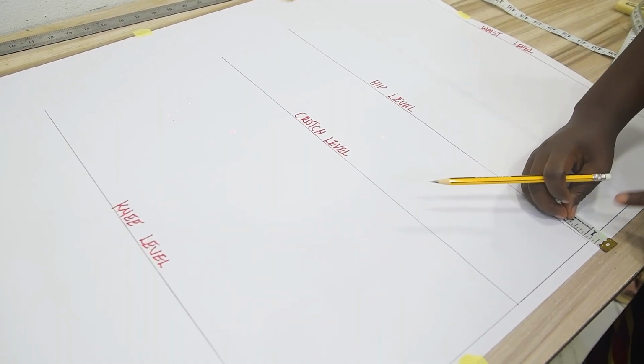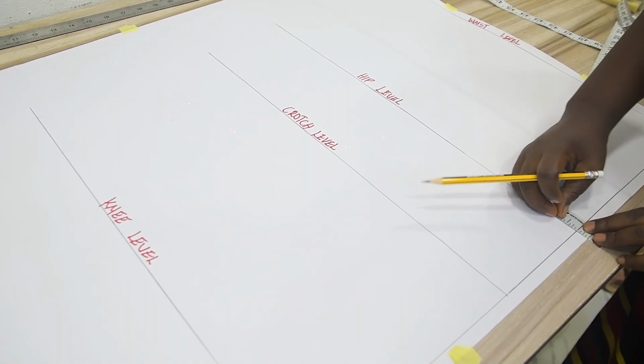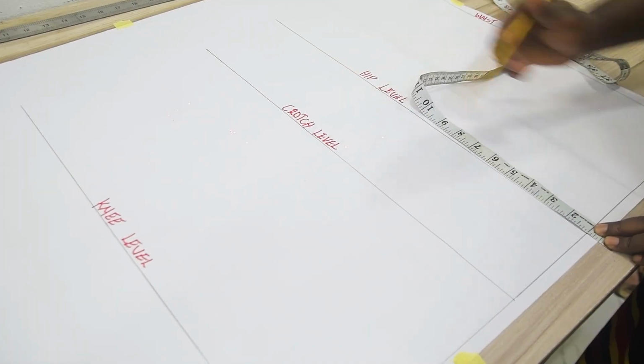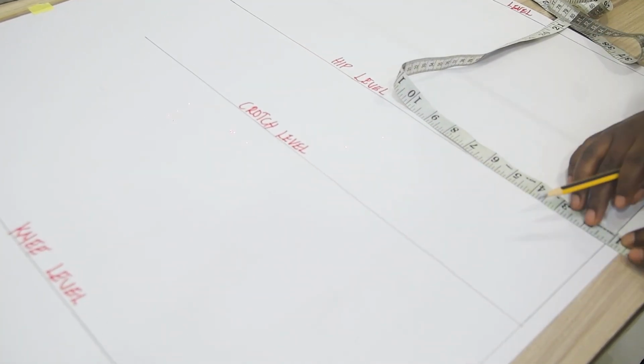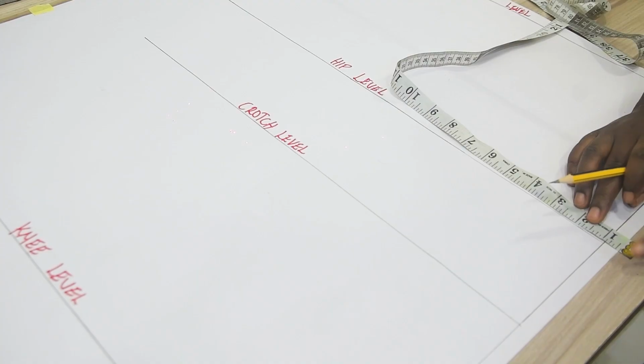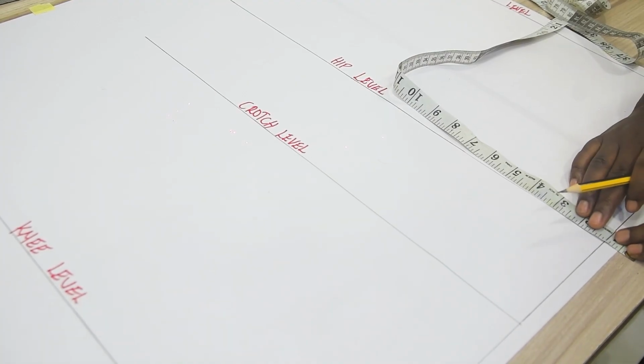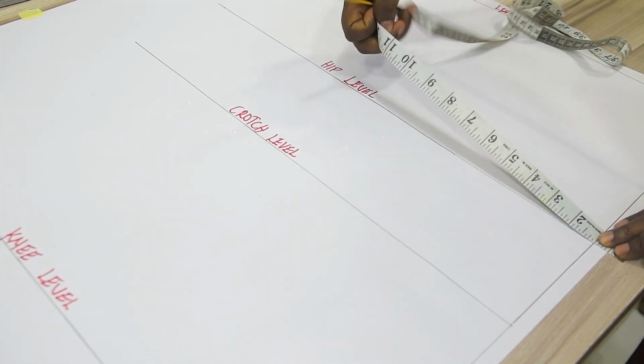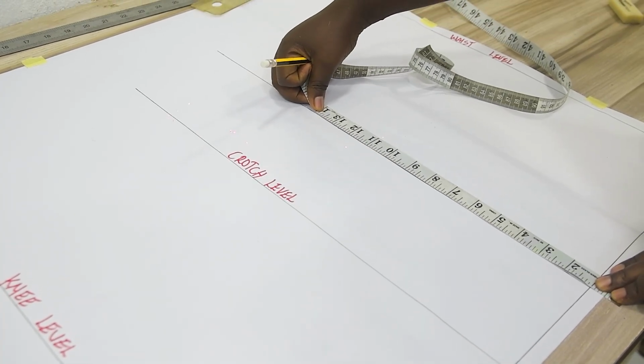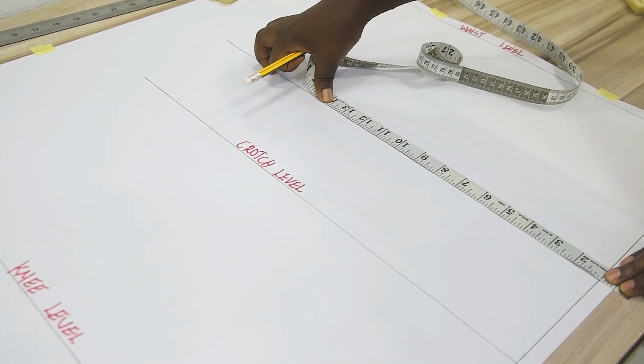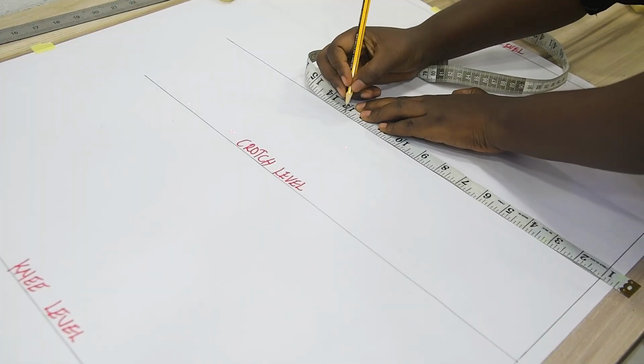From here, I will measure 11.75, and I'm taking my measurement from the 1 inch point, because I don't want to use the tip of my measuring tape so that the measurements will not be in excess. So 11.75 is going to be on 12.75, which I have here.